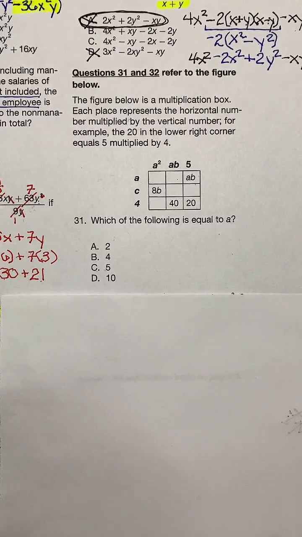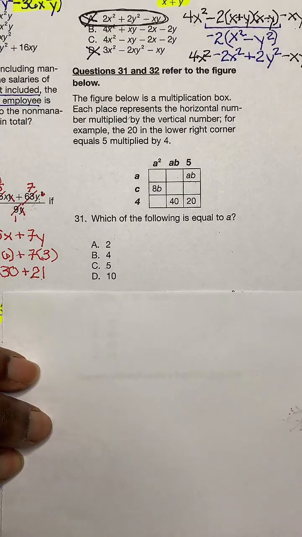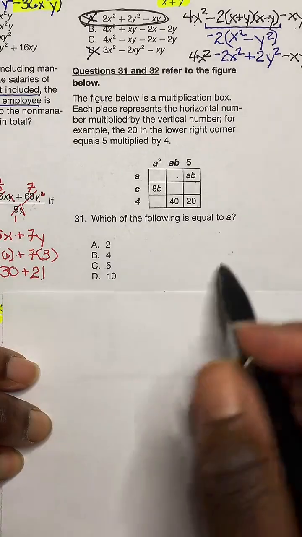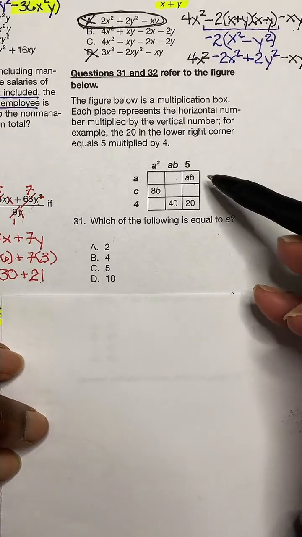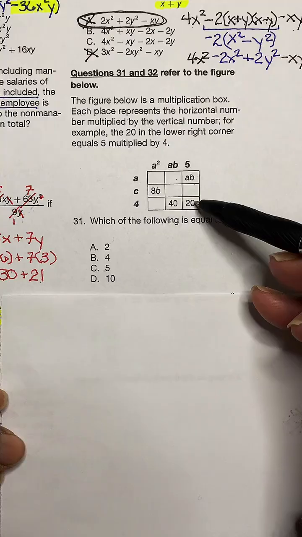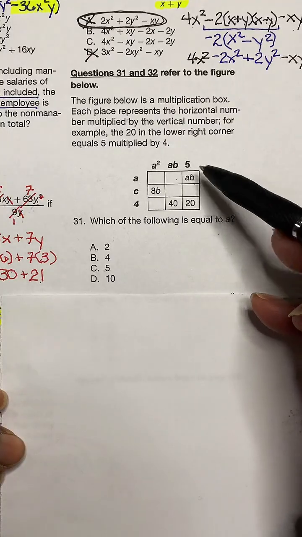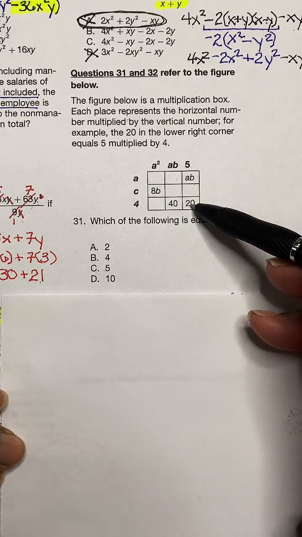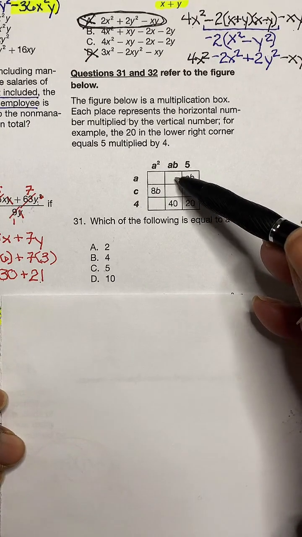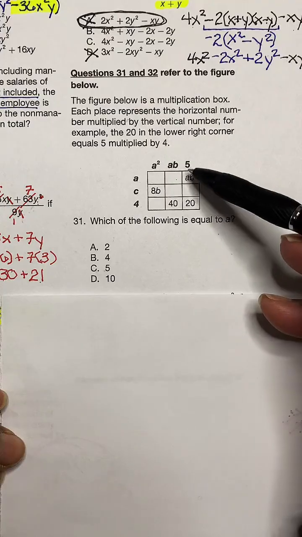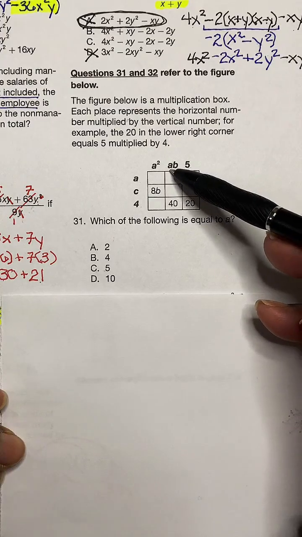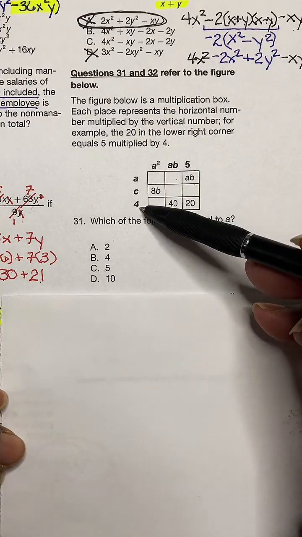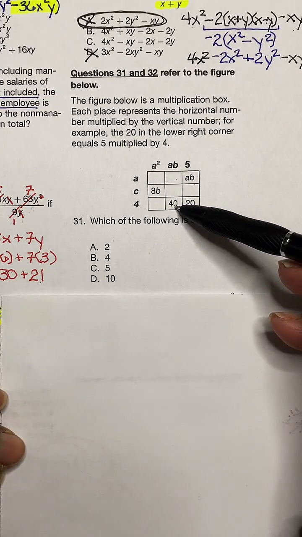All right, no problem. Let me take this because I have to get going. Here, they're giving us some hints. They're saying if we need to multiply to fill the boxes, that means 5 times 4 gives me 20. Over here, it's saying AB times 4 is 40.